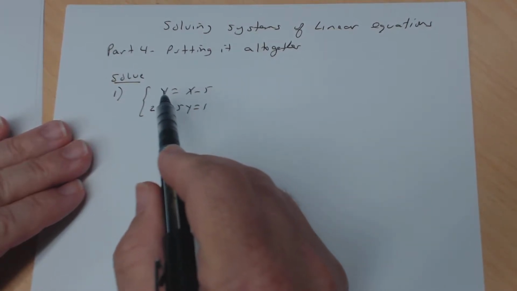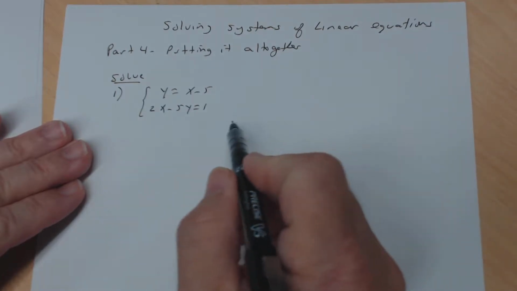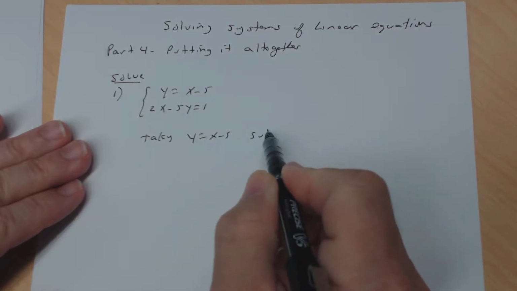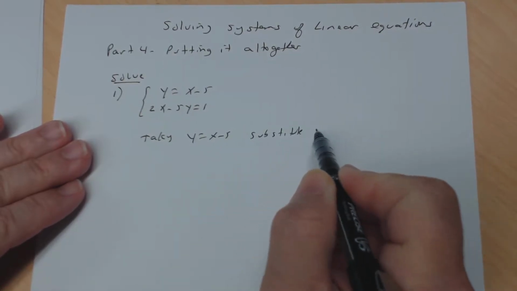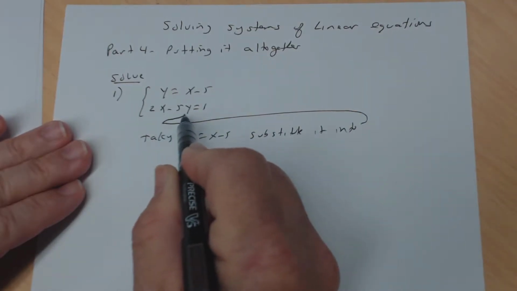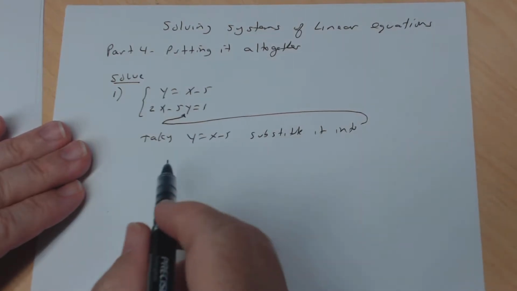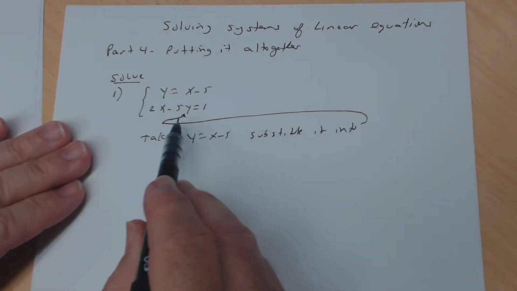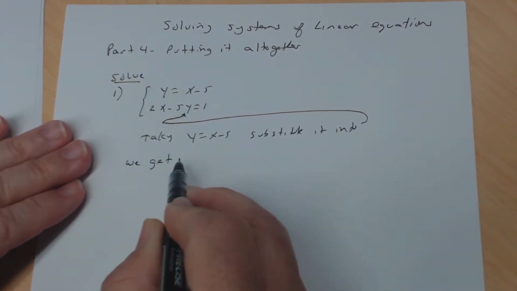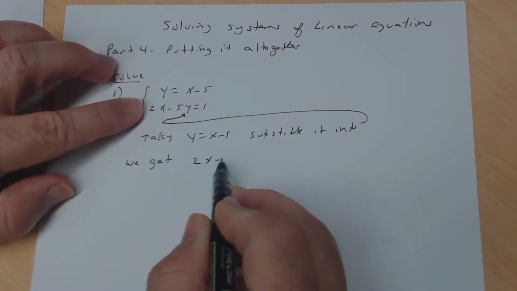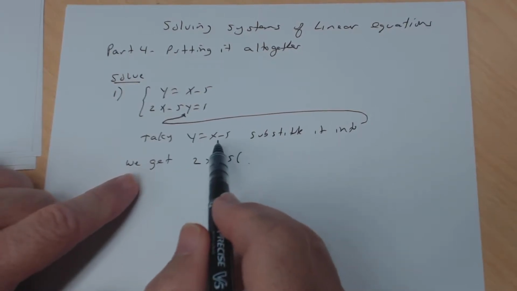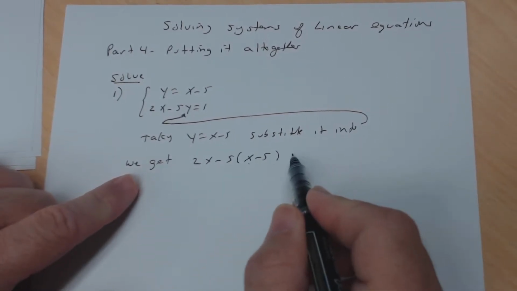Okay, then I'm going to take this equation. So I'm going to take y equals x minus 5, and I'm going to substitute it into that other equation in place of y, because that's what y equals. All right. So then I'm going to take this and substitute it into the other equation. So now my equation becomes 2x minus 5 times y, and I'm going to put that in parentheses, and y, remember, is this right here, x minus 5, close parentheses, and that's going to equal 1.